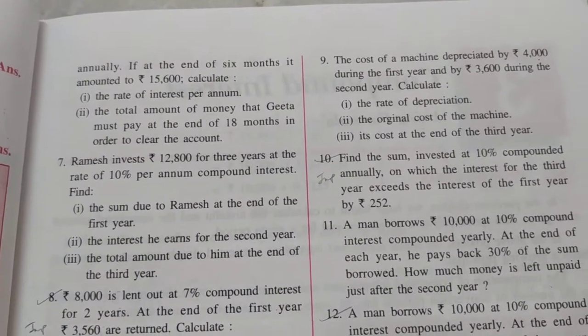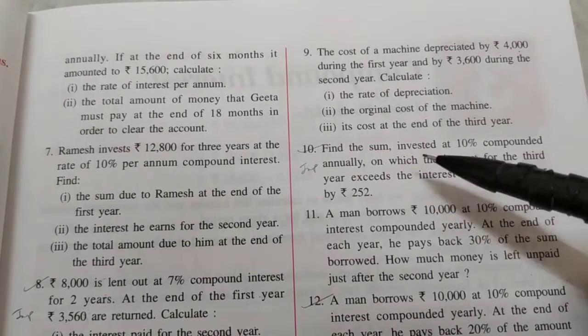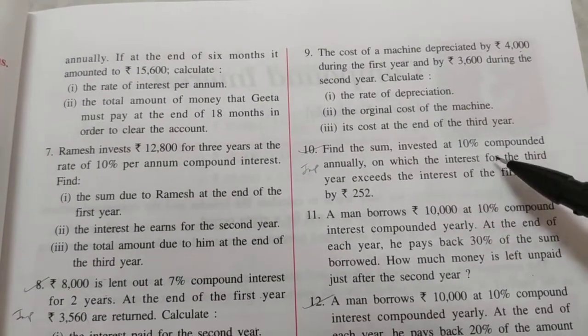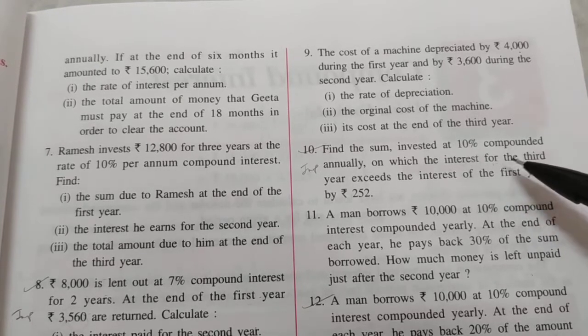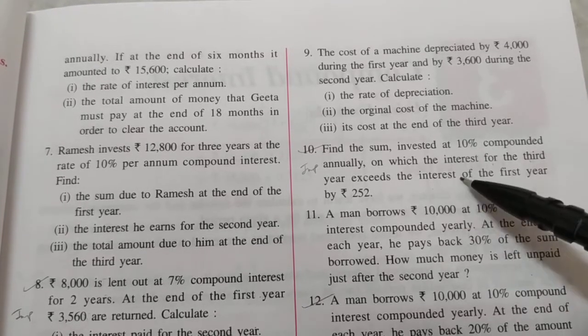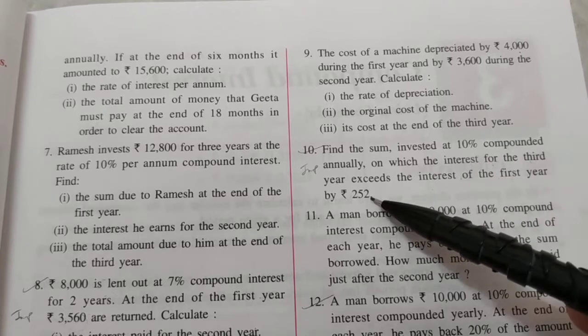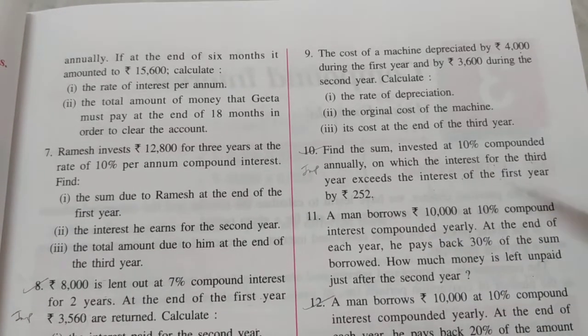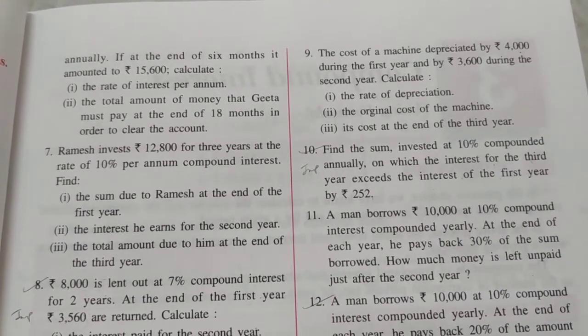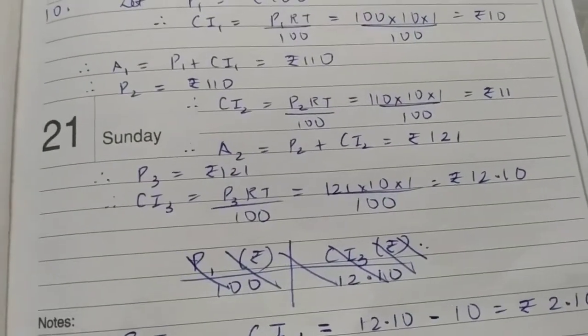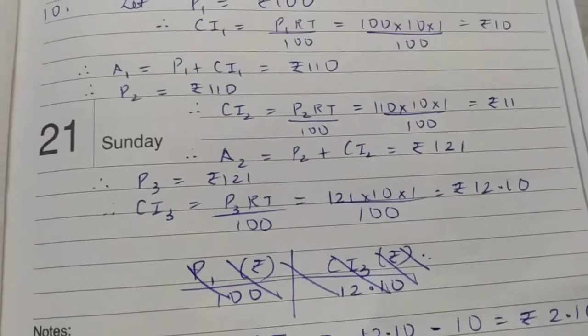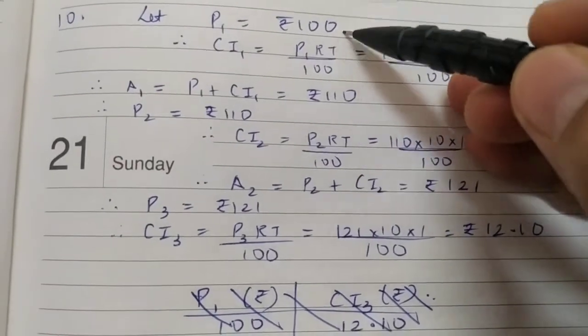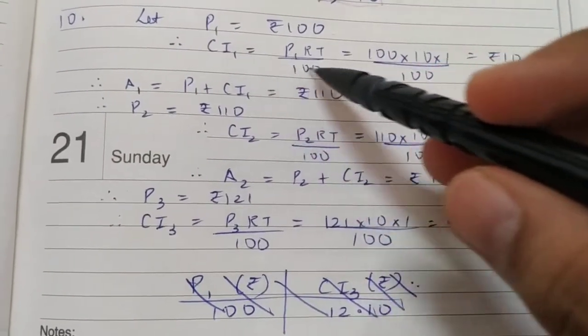Now in the 10th sum, the principal is to be found, and all they have given is that the interest for the third year exceeds the interest for the first year by 252 rupees. So if you can guess the method we are going to use, it is assuming principal as rupees 100. So when we assume principal as 100, we start getting all the assumed values.